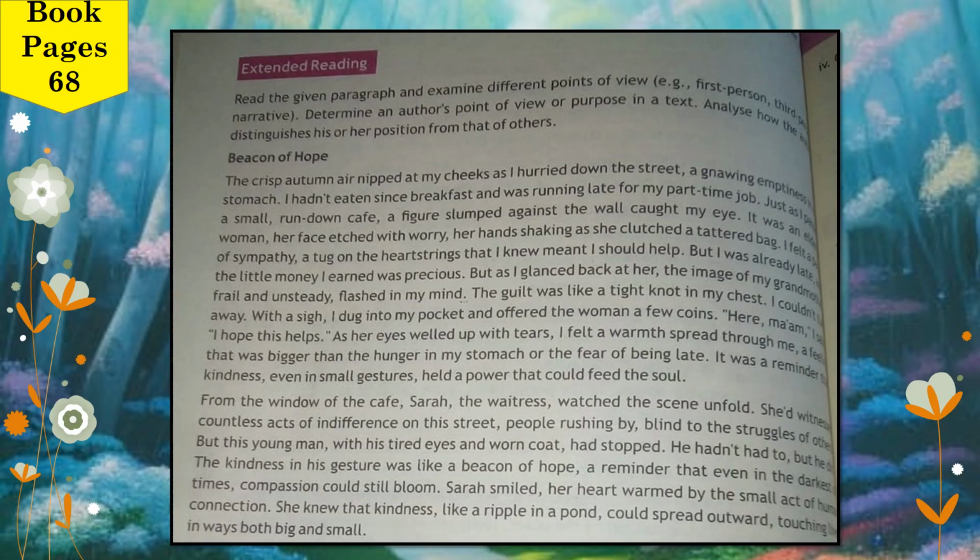Let's start with page 68. Let's explore the paragraph and dive deep into understanding points of view, author's purpose, analyzing perspective. So stay focused as we uncover the point of view and purpose behind the word.